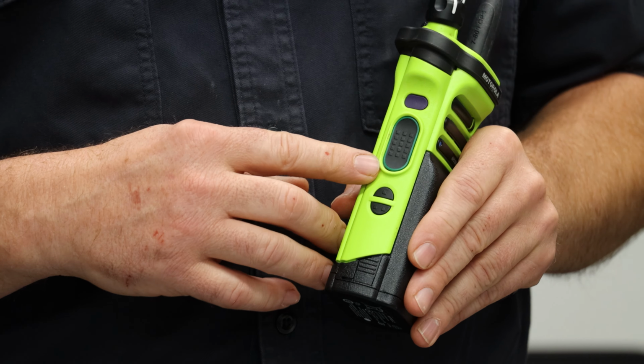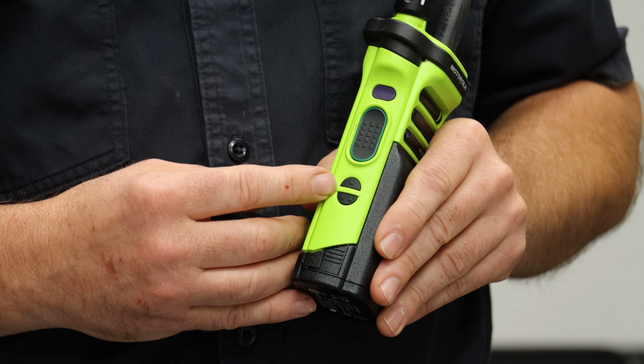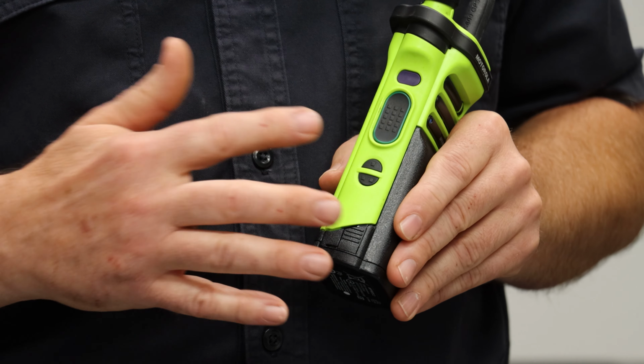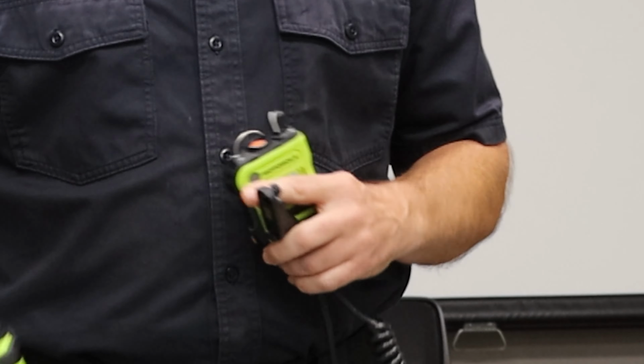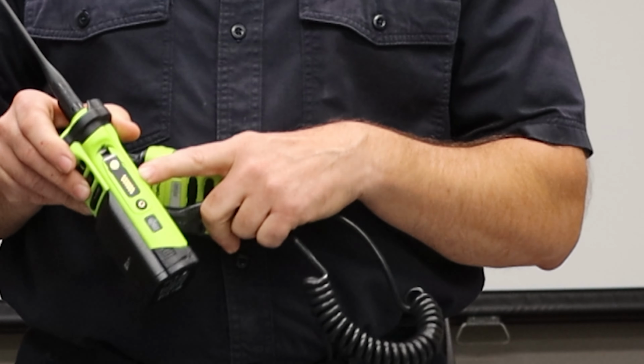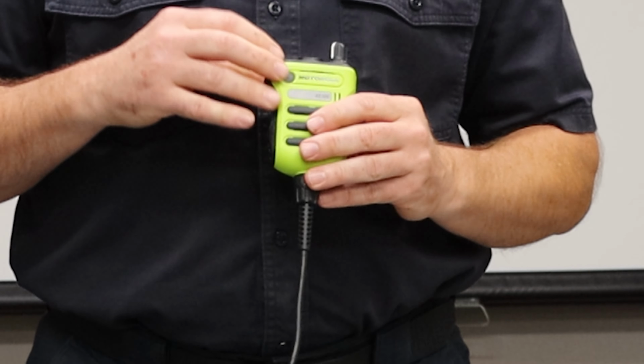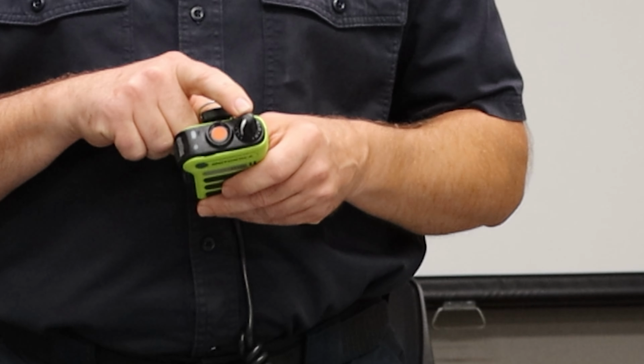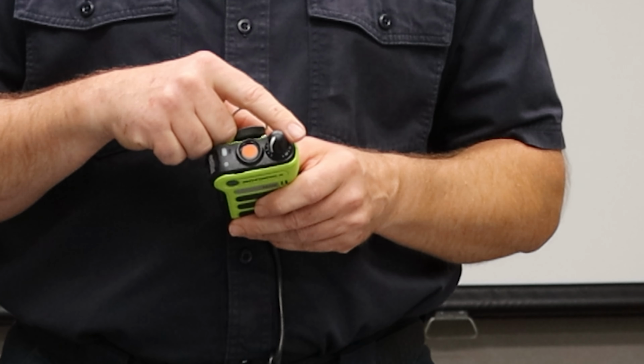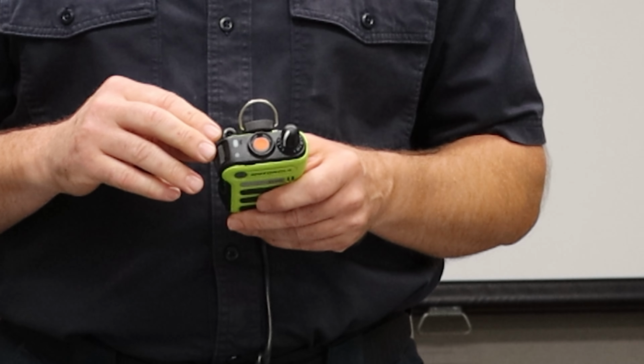And then also below the push to talk button are 2 smaller buttons that are unprogrammed, so they won't do anything. So on the left side of the radio is where your lapel mic hooks up to, and that's obviously this. The lapel mic has a channel selector knob on top as well, which again has the same 16 channels as the selector knob on the radio.